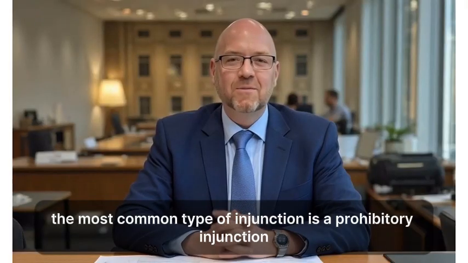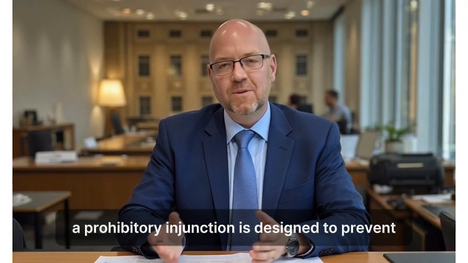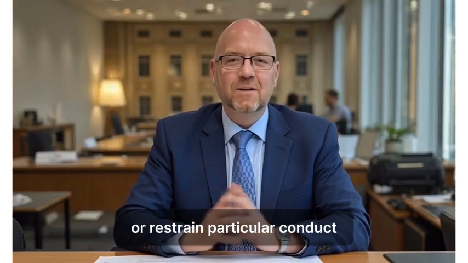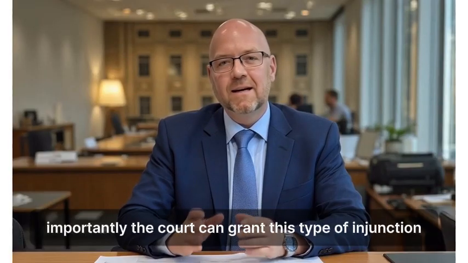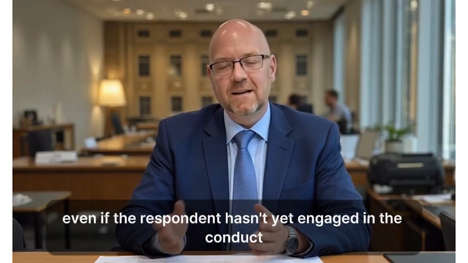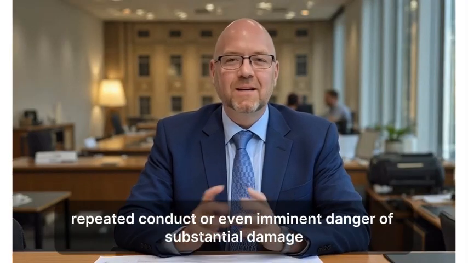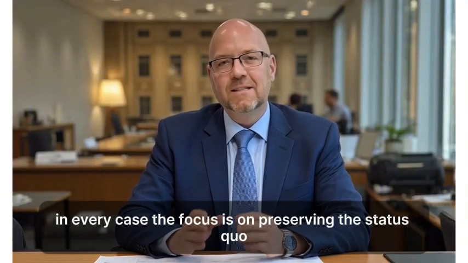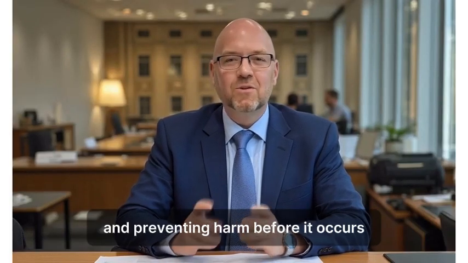The most common type of injunction is a prohibitory injunction. A prohibitory injunction is designed to prevent or restrain particular conduct. Importantly, the court can grant this type of injunction even if the respondent hasn't yet engaged in the conduct. There does not need to be an ongoing breach, repeated conduct, or even imminent danger of substantial damage in every case. The focus is on preserving the status quo and preventing harm before it occurs.